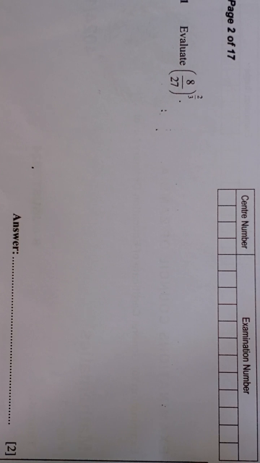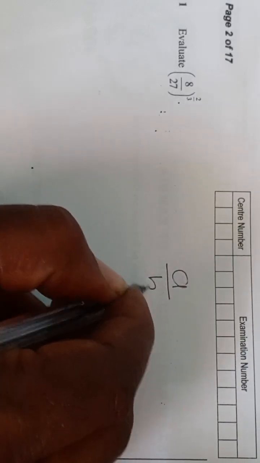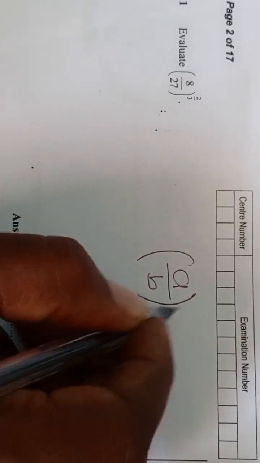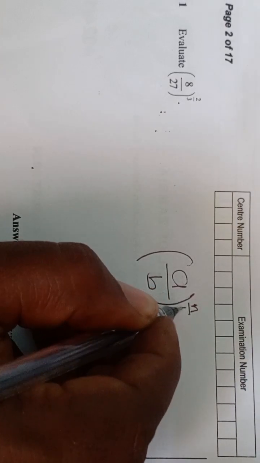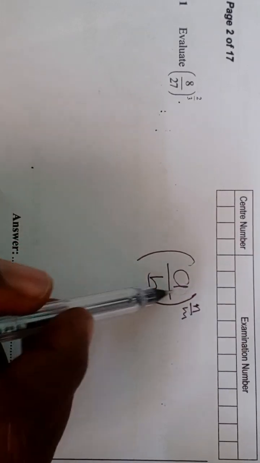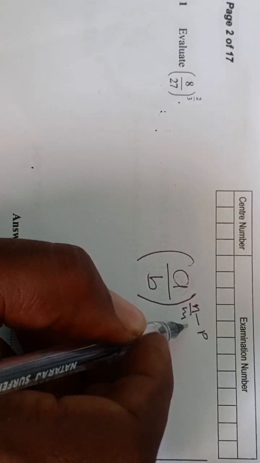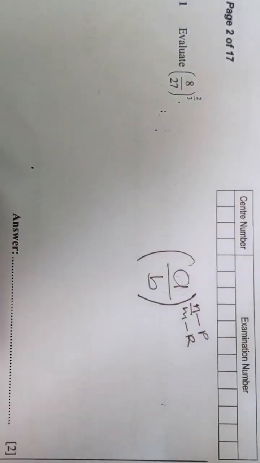So this is what we call fractional index. The index is the power. Suppose we have (A over B) to the power N over M. This is what we call a fractional base, and N is called the power, and M is called the root.